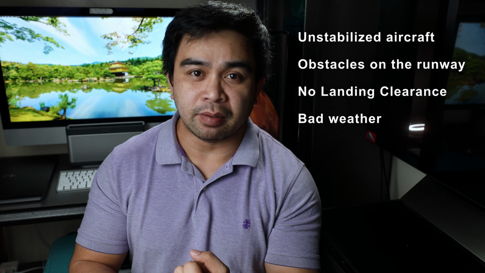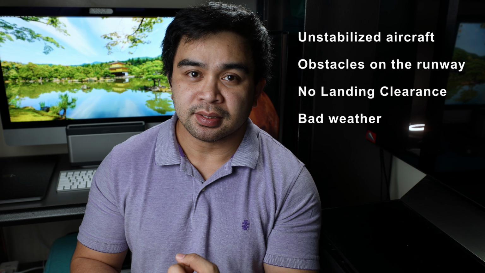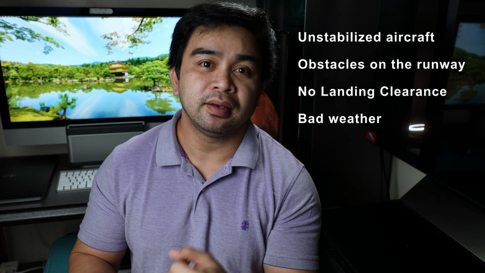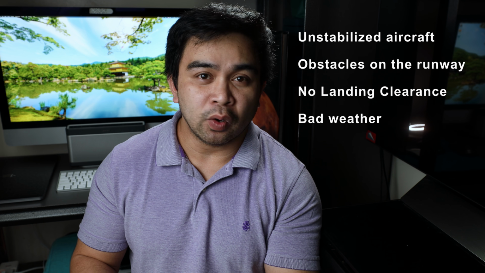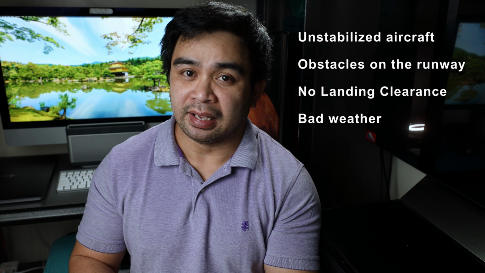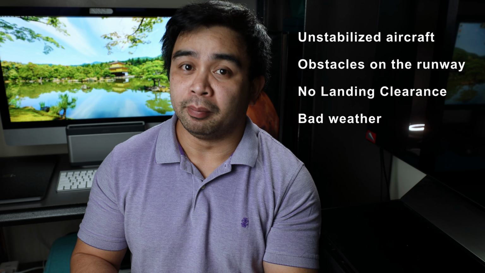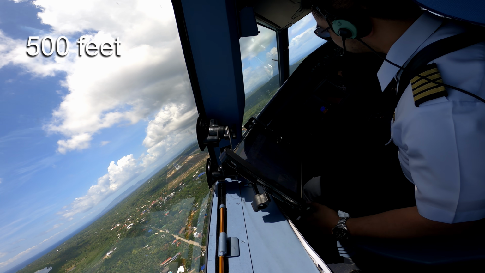The common reasons for a go around or miss approach are the following. First is aircraft is not stabilized for the approach. Second is obstacles on the runway. Third, you have no clearance from the tower to land. And lastly, weather or bad weather situation.